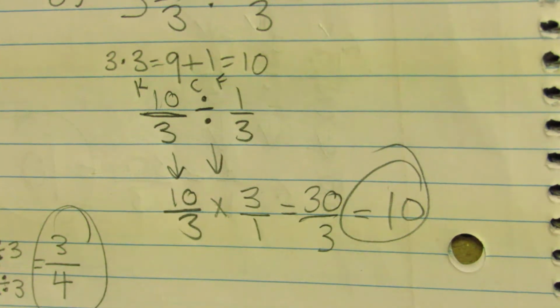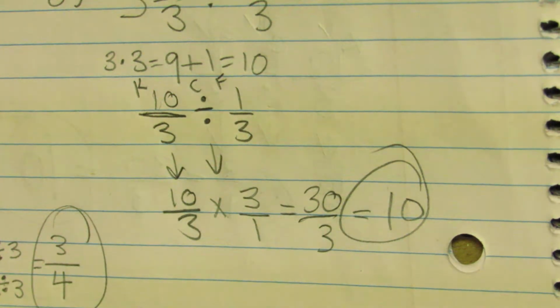Oh, there's a theme of 10. I feel like we already did that one. I think we did. That's okay.